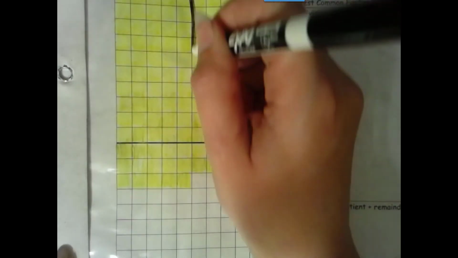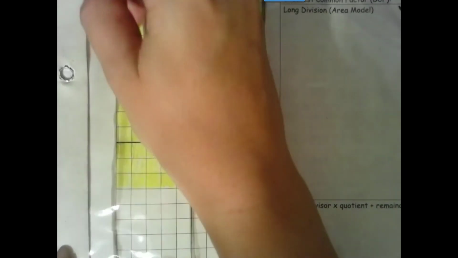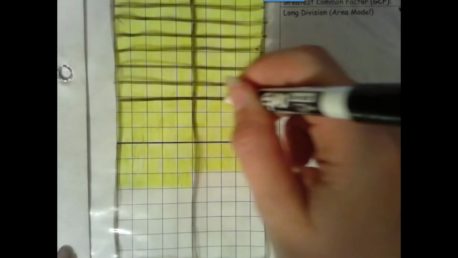So let's go ahead and make our groups of 5. You do not have to make your groups of 5 like mine. Just make sure there's 5 in each, and your shaded is separate from your unshaded.